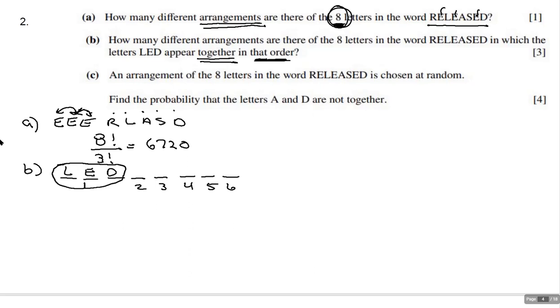Whenever they talk about a group, I'm going to talk about my group as being one thing, okay? Now, whenever I've got a group that has to stay together, what I'm going to do is figure out the number of ways they can be arranged. So, Kayla, how many ways can LED be arranged if it has to say LED? 3 factorial.